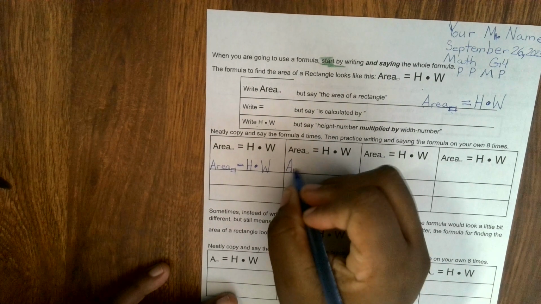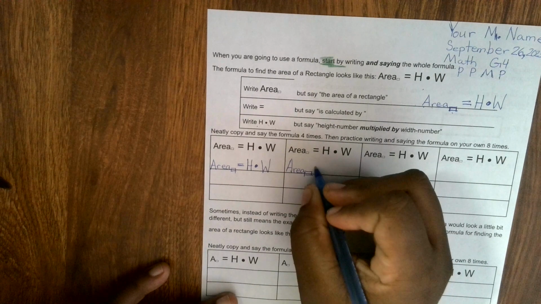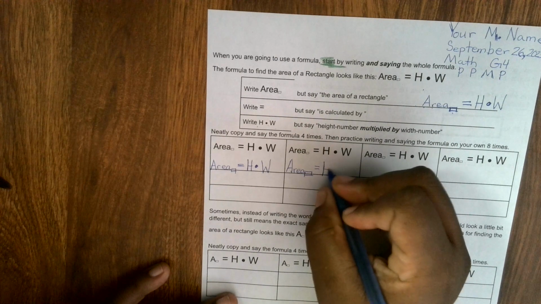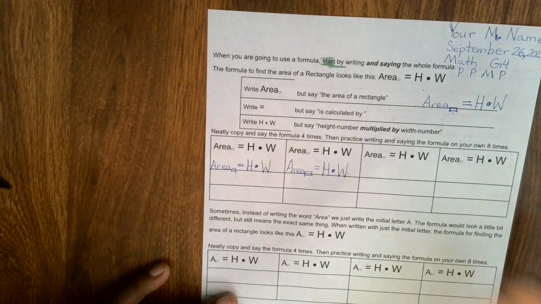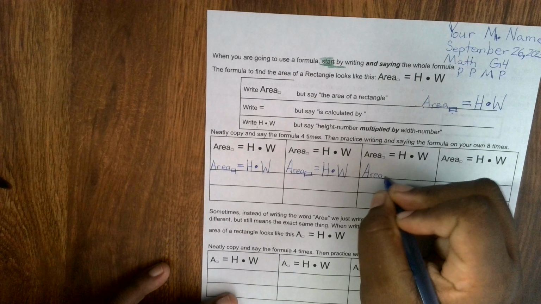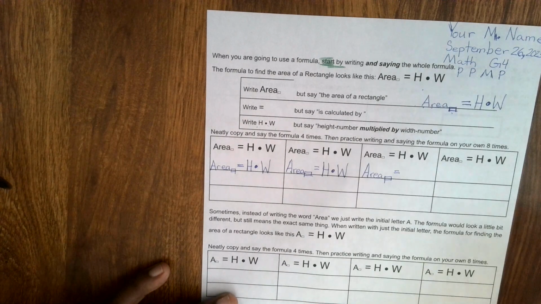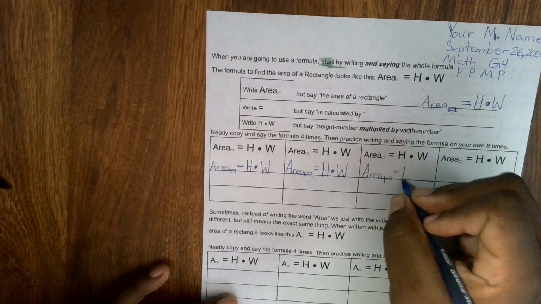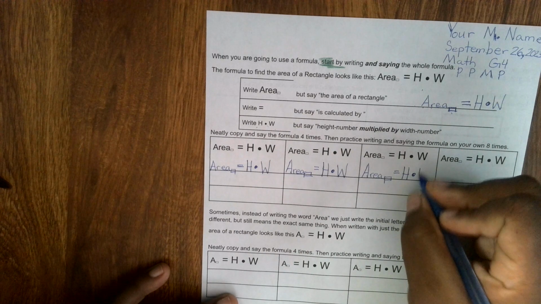The area of a rectangle is calculated by the height number multiplied by the width number.